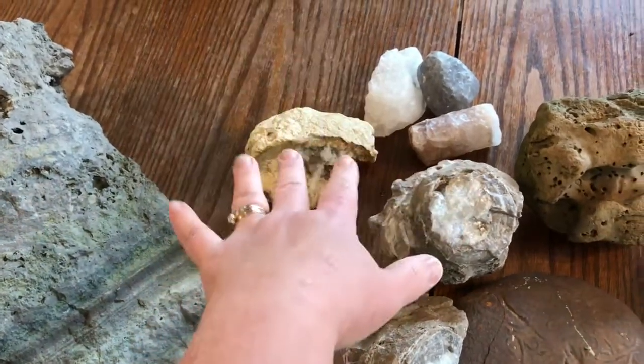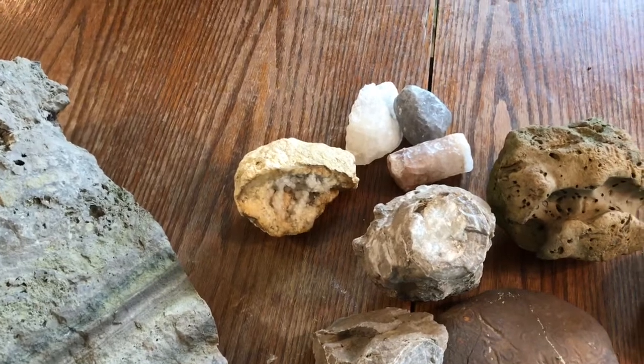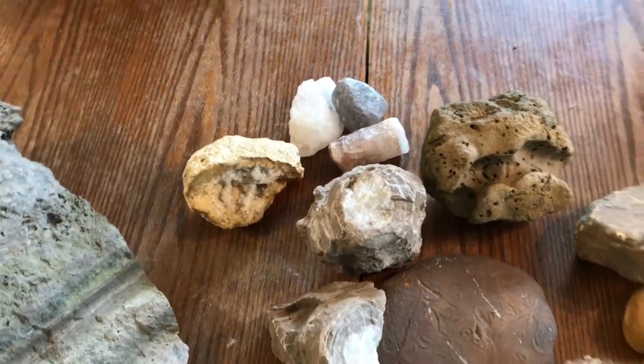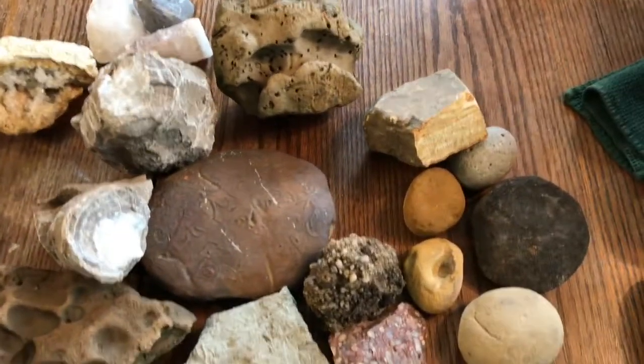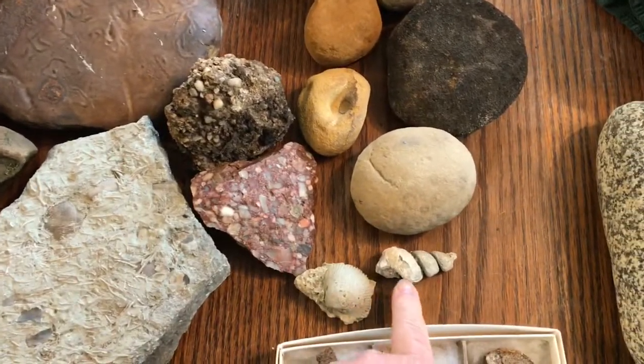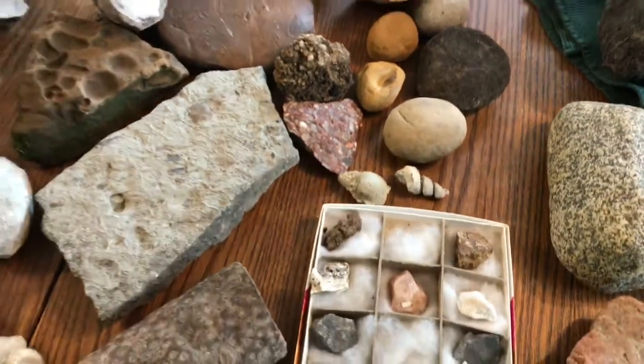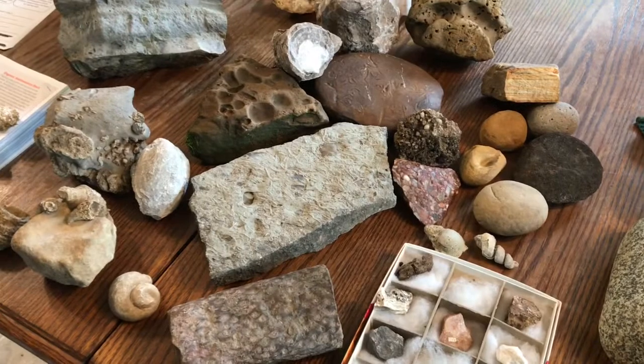So all of those crystals, like the salt and the calcite, those are sedimentary rocks because they were in the water and they settled out. I really enjoy looking for fossils. This one came from North Carolina, so we don't find those in Ohio very often, but it's possible. But many of you have some cool fossils that you have brought in as well.